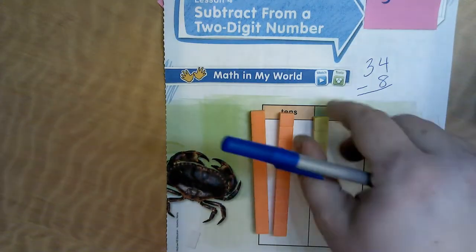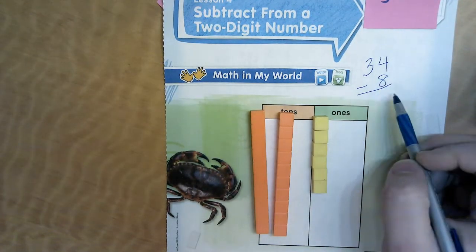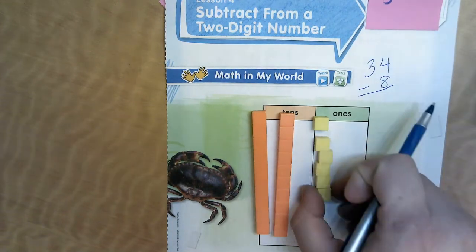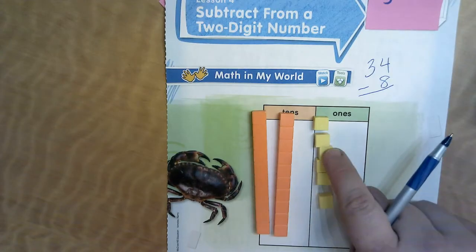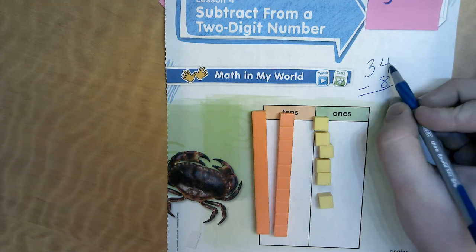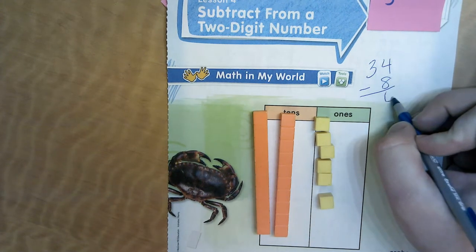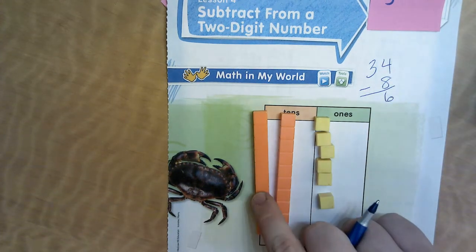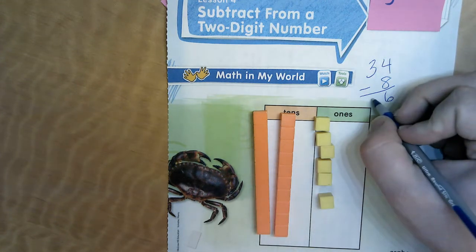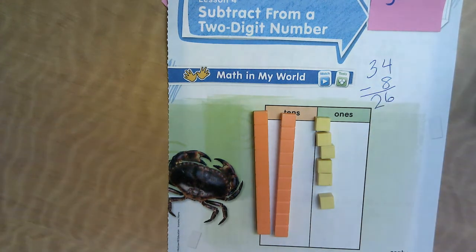Well, now I can answer my problem. So what was 34 minus 8? Well, how many ones do I have left? Well, I've got 1, 2, 3, 4, 5, 6. So in my ones place, I'm going to put the 6. And how many tens do I have? 10, 20. I have 2 groups of 10. So my answer here would be 26.